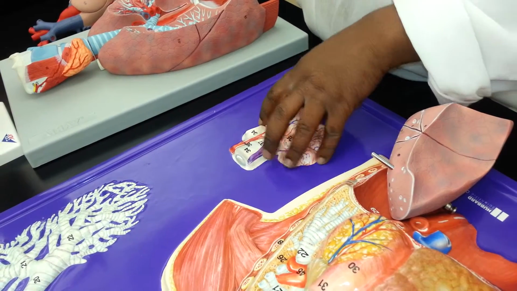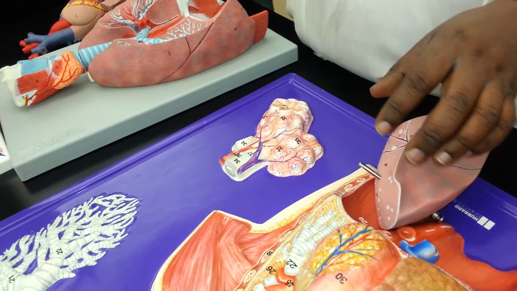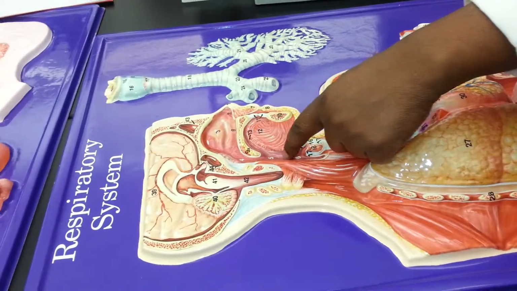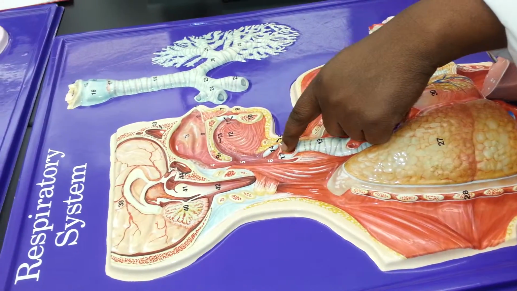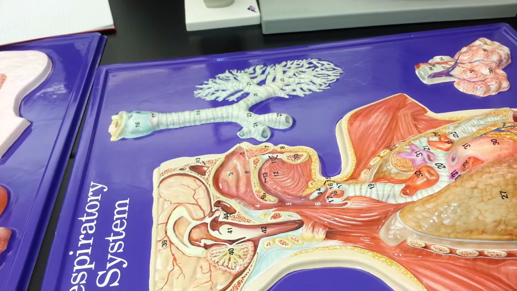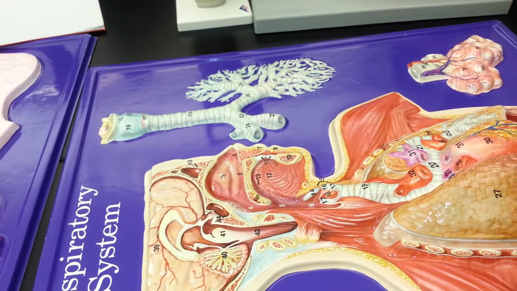This is a bulb. The entire thing is the alveolar sac. Make sense? Now, let's go back a little bit from the pharynx to the larynx. The larynx is a special structure because, while it's connecting the pharynx to the trachea, there's something else it does for us. We call it the voice box.